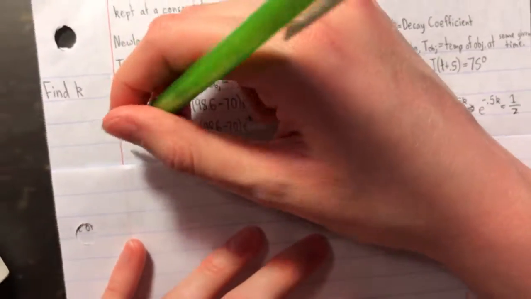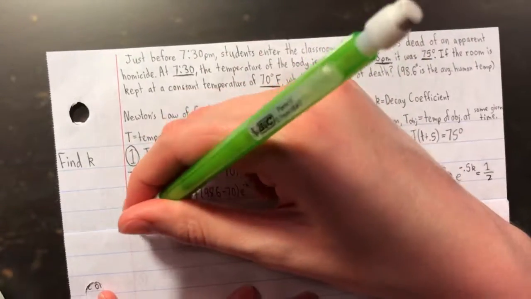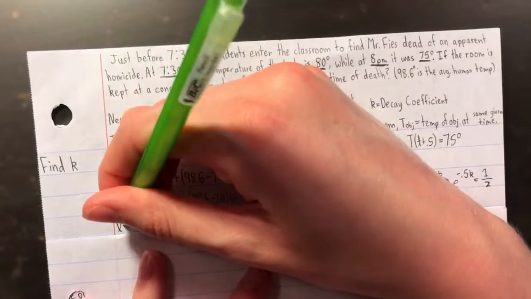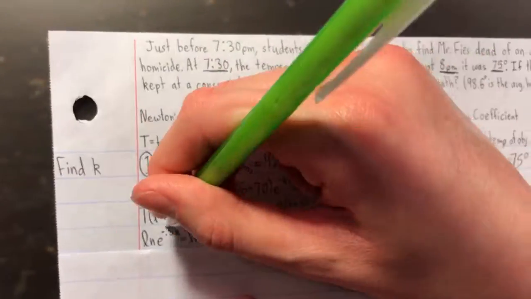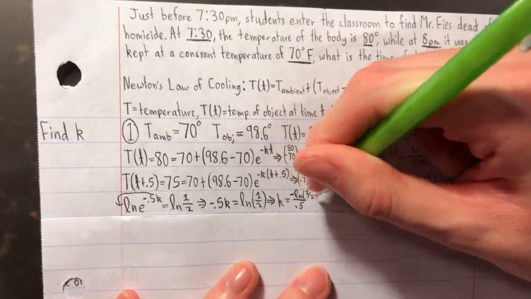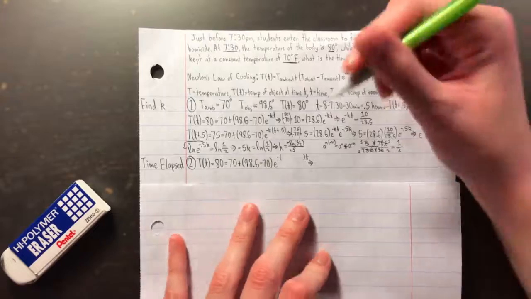Now to find k, I must find the natural log of both sides. And that is k. The time that elapsed.